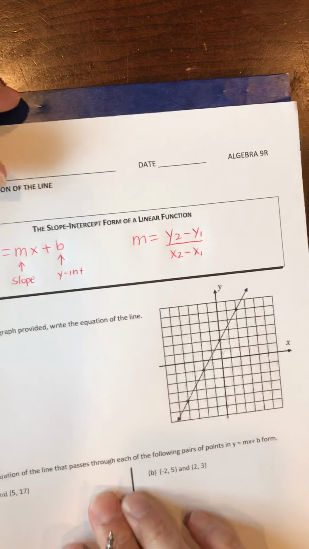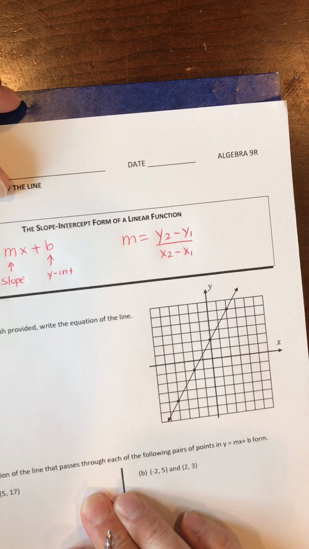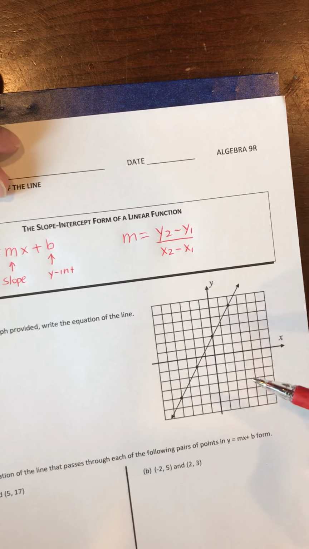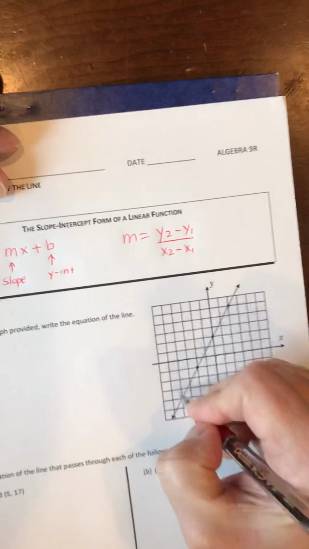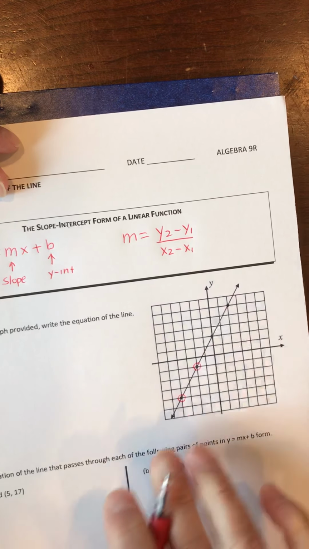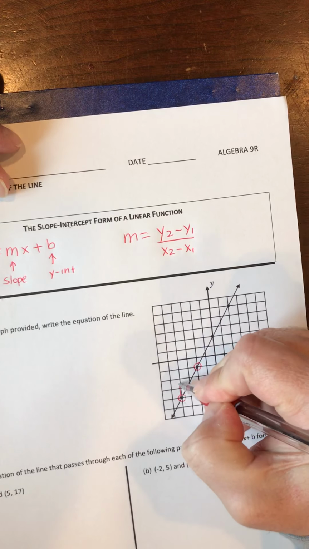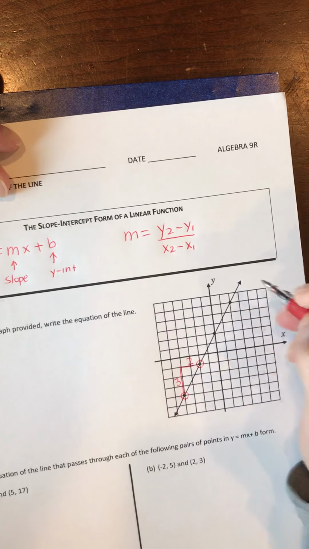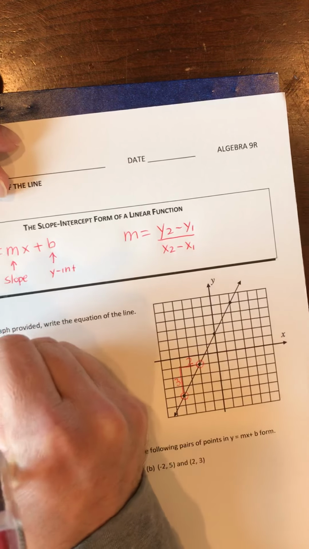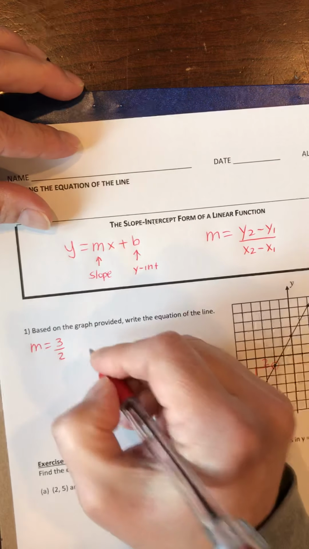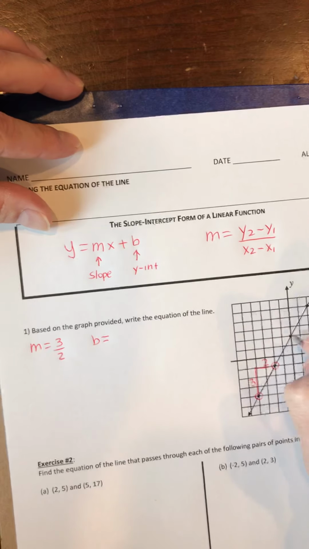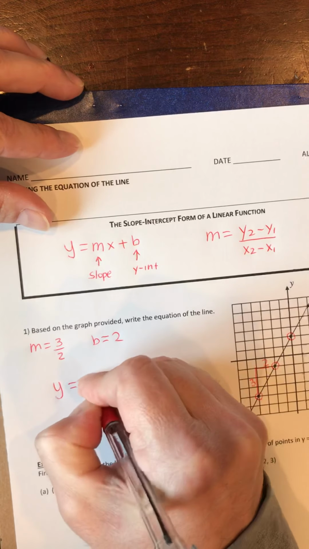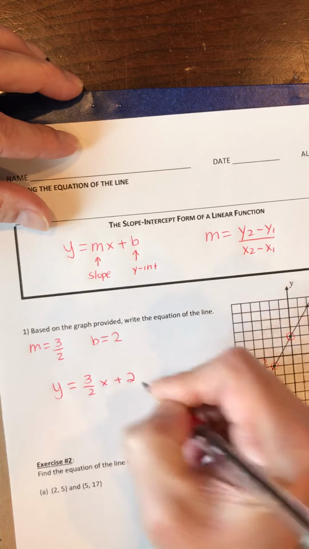All right, so if you look at number 1, we're going to write the equation of this line. All you need is 2 points. If you look, they gave you 1, 2, 3, 4, but you really only need 2 of them. So I'm going to pick these 2 points to get the slope. If you notice, it's going up 3 and over 2, right? Left to right, it's going up. So our slope is 3 over 2. The other thing we need to know is our y-intercept, our b, which is right here. That's positive 2. So our equation, y equals 3 over 2x plus 2.